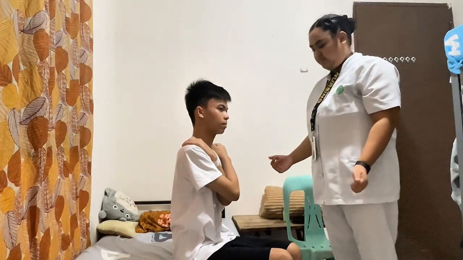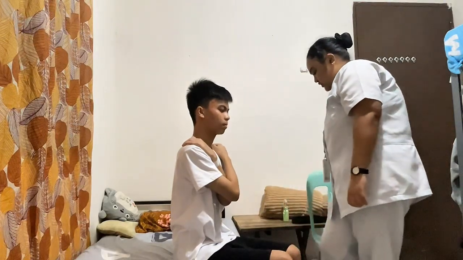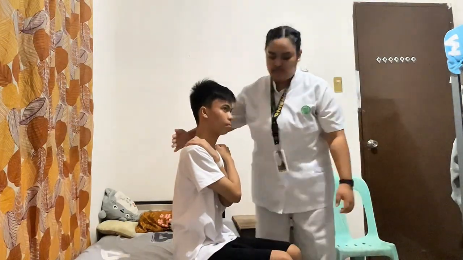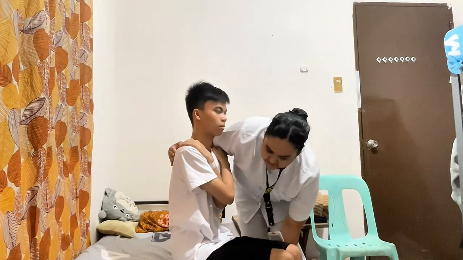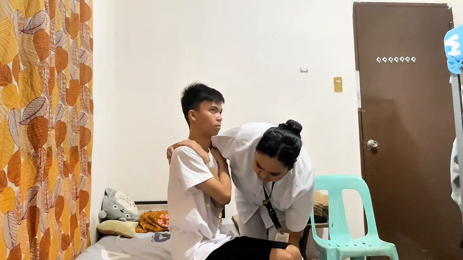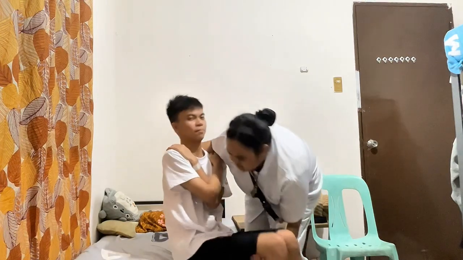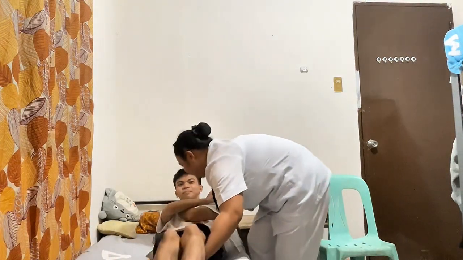So, after that, I will carefully grab the patient's shoulder and the leg part and carry him slowly and put him in a comfortable supine position.